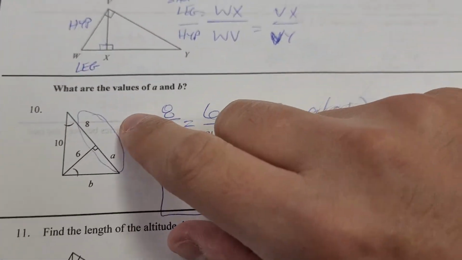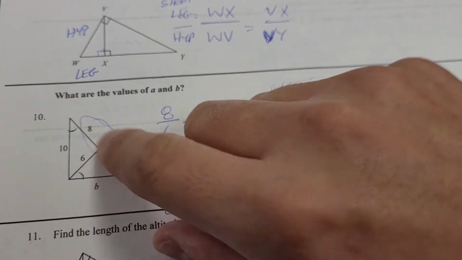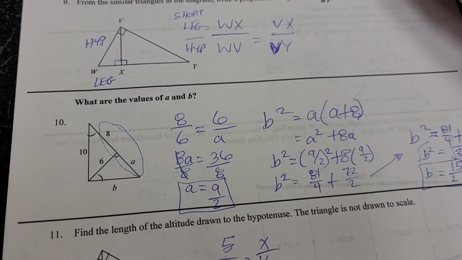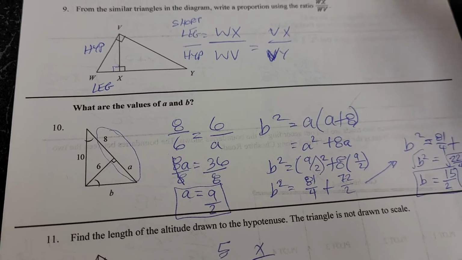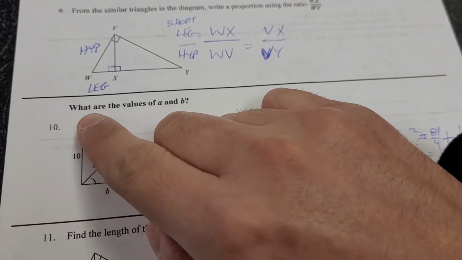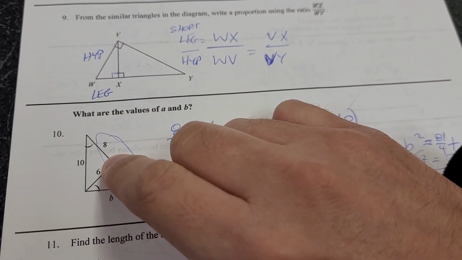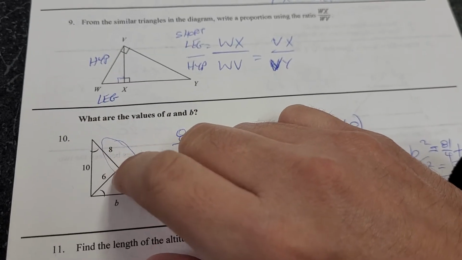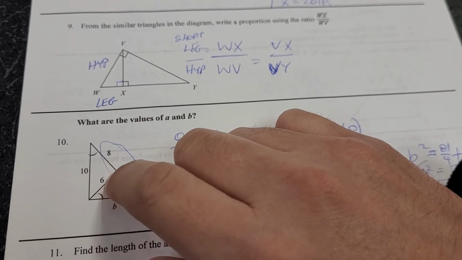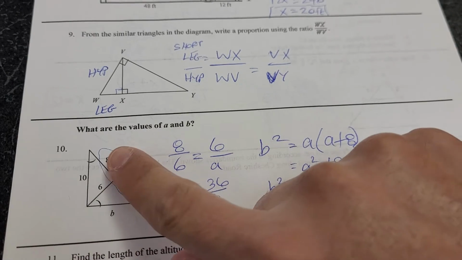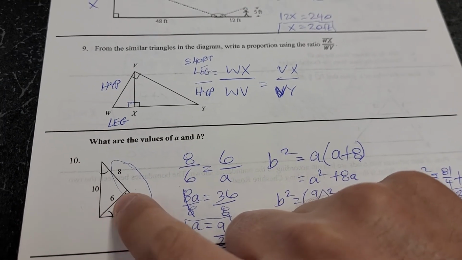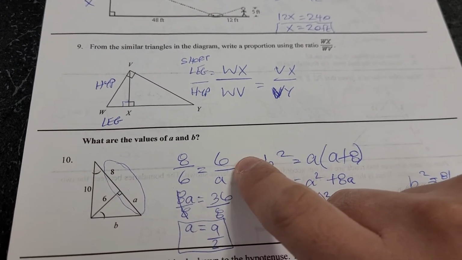Okay, number 10. What are the values of A and B? Remember yesterday when we were talking about the geometric mean, you've got to set up your ratio. So remember, part of the hypotenuse divided by that altitude. This would be your geometric mean, so that's why it's 8 over 6 equals the 6 over the remaining part, in this case A.